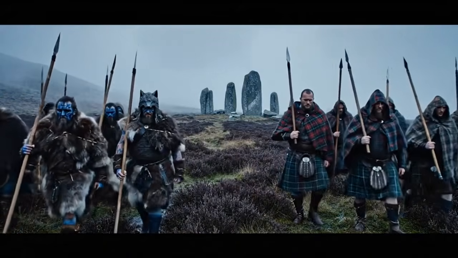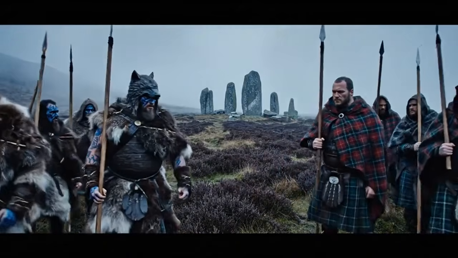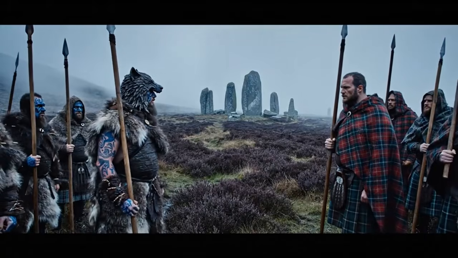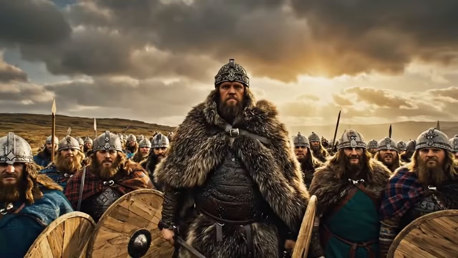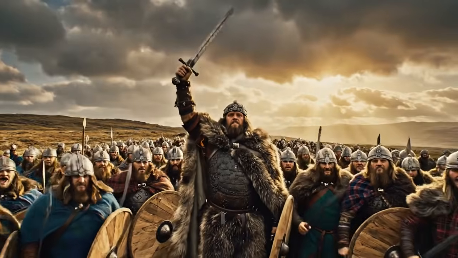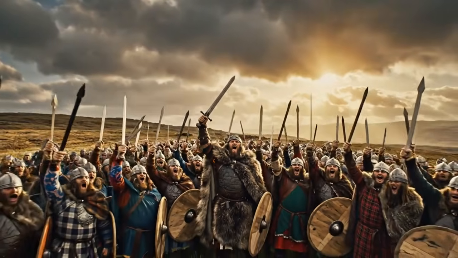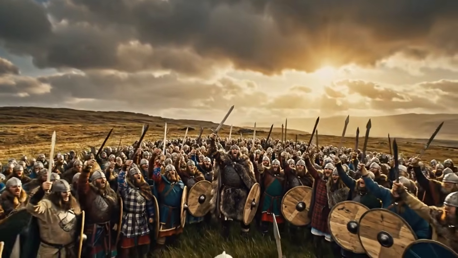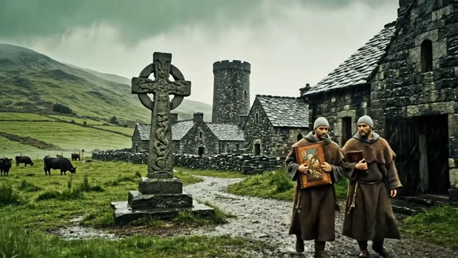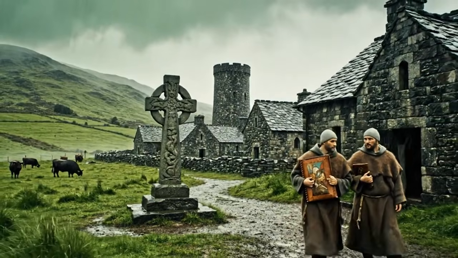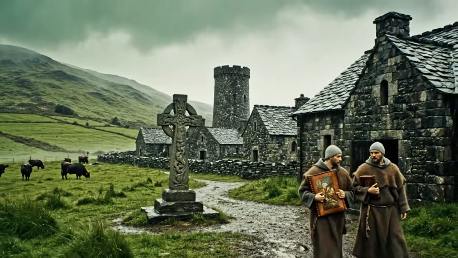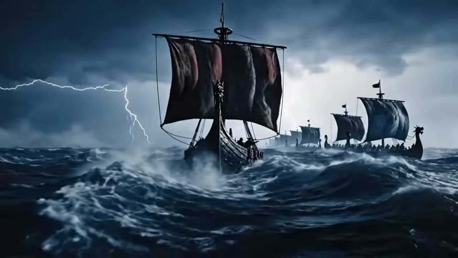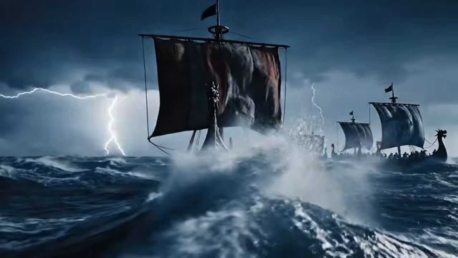Meanwhile, Scotland is forming from a merger of Picts and Scots under Kenneth MacAlpin around 843. Wales is a collection of Welsh kingdoms united by language and culture, if not politics. Ireland has its own complex web of kingdoms and monasteries. Then the Vikings arrive, and everything changes again.